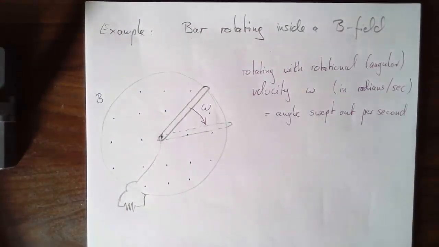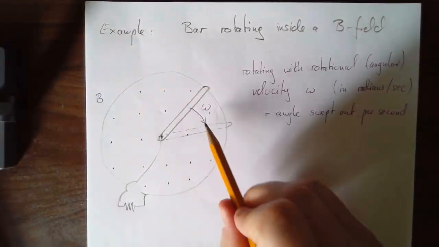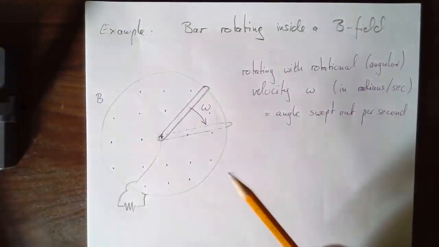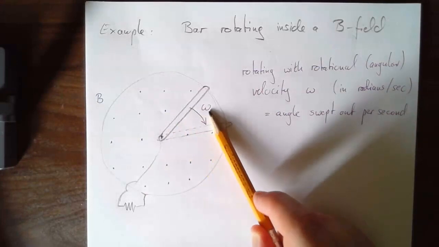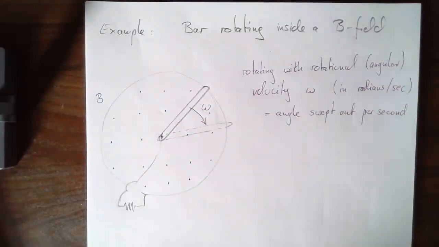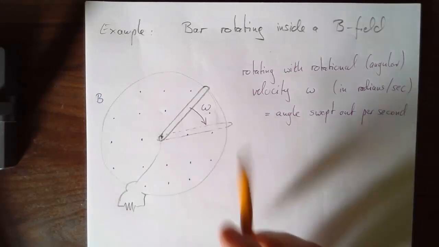So how fast is it rotating? That's going to be important, of course. It's going to be rotating with an angular velocity, a rotational velocity called omega. This is often the symbol used. You might have met this a little bit in your mechanics course, depending on how much time you spend on rotational mechanics. Probably not very much, but maybe you've met it. If not, it's a really simple idea.